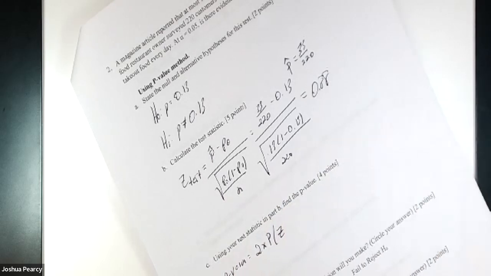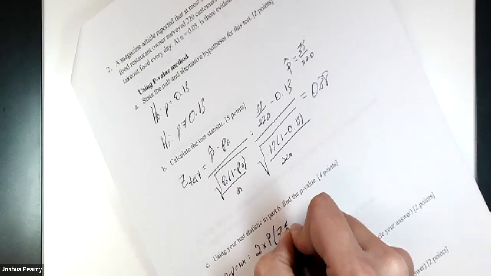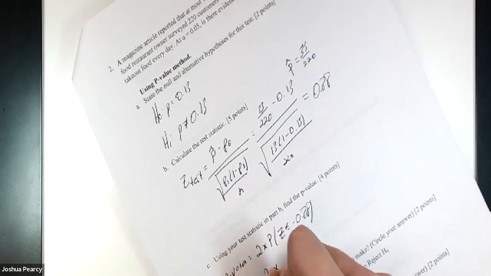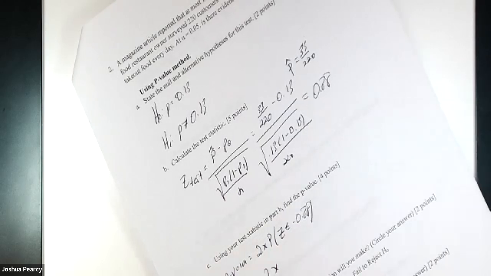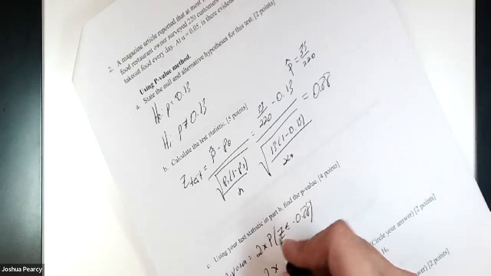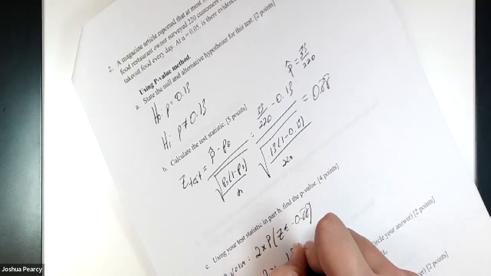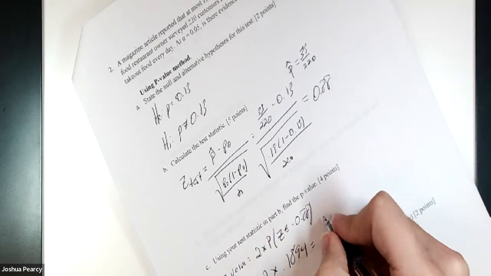If you're looking at the p-value, look at 2 times the probability of z being less than the negative test statistic. So less than or equal to negative 0.88. Do that, you get 2 times 0.1894, which equals 0.3788.